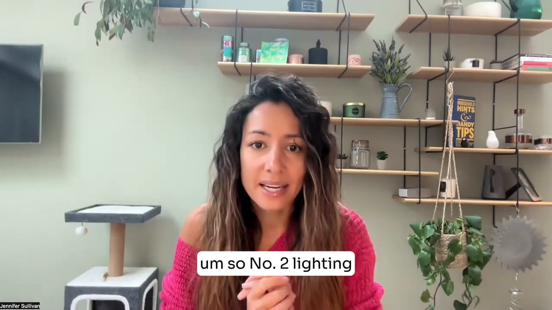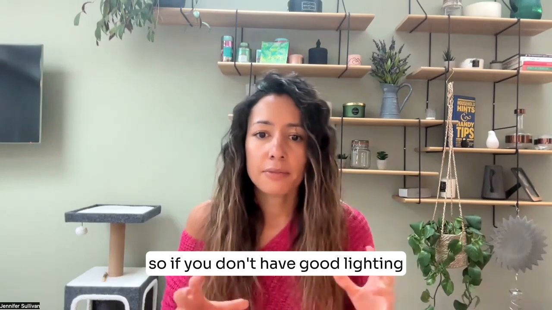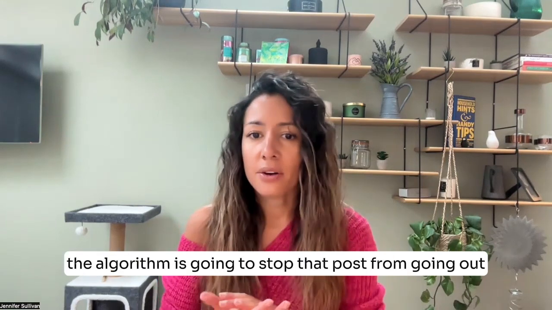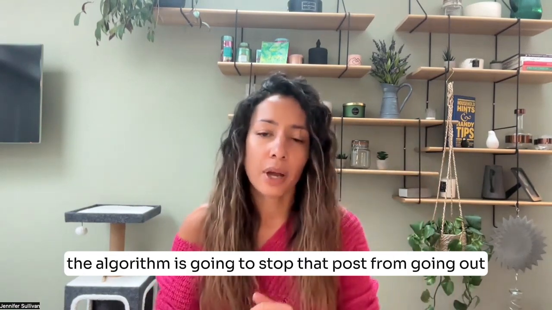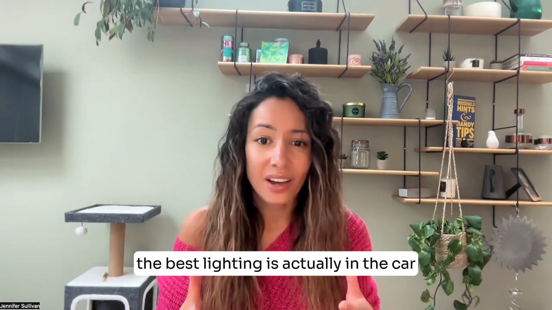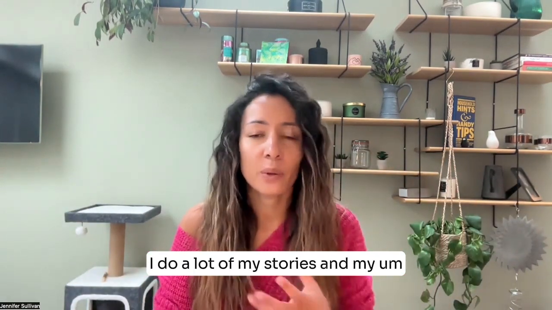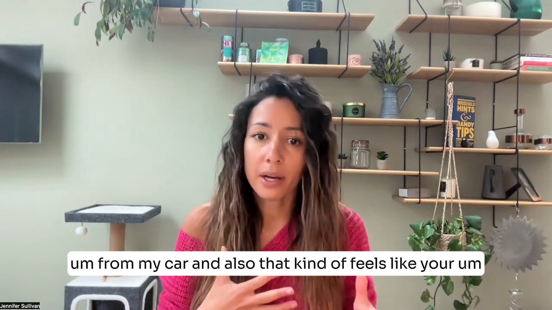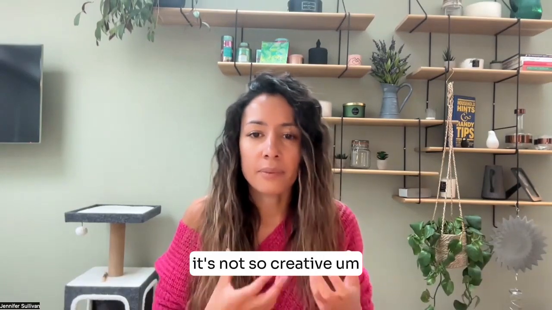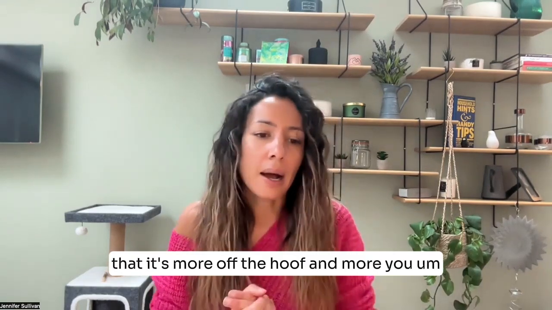Number two, lighting. Lighting is very important. The algorithm looks for lighting. If you don't have good lighting and can't properly see your facial expressions, the algorithm is going to stop that post from going out further to the explore page. The best lighting is actually in the car because you have lots of windows. I do a lot of my stories and my quick lives that aren't prepared from my car. And that also feels not so curated, more off the hoof, more you and more organic.